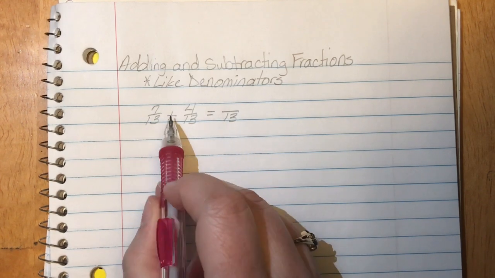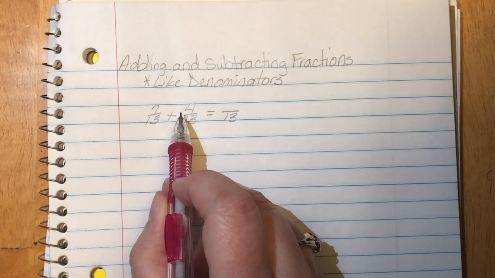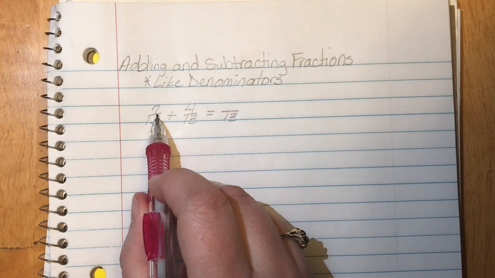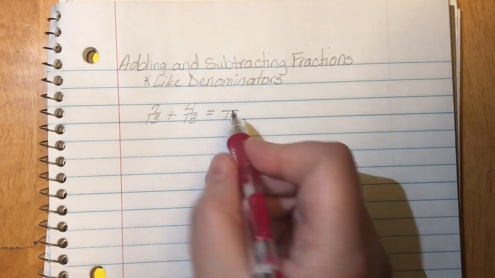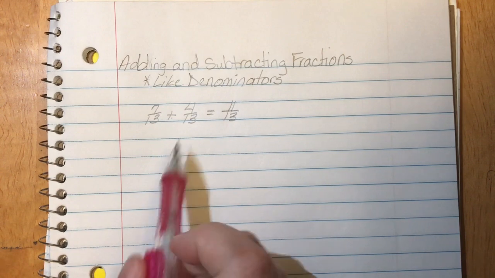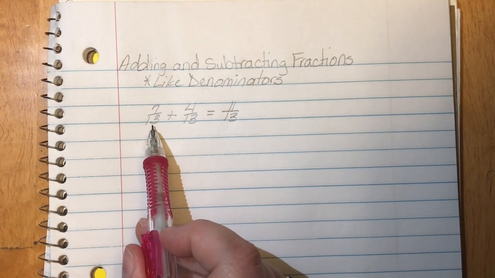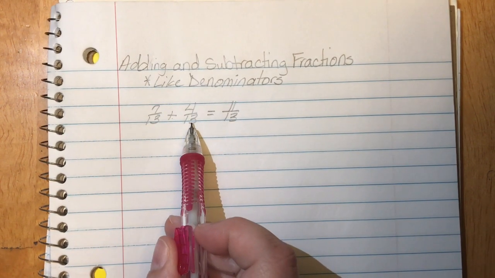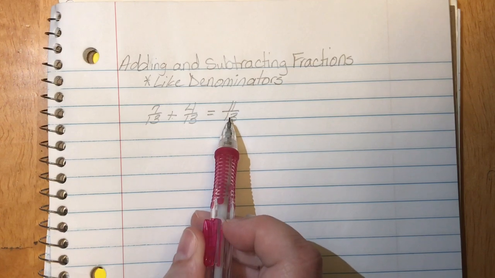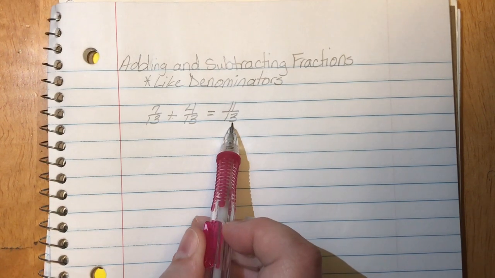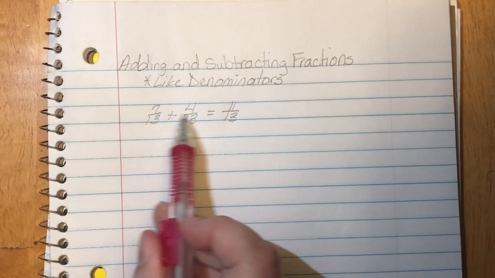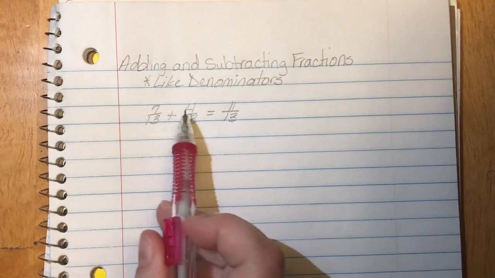You're going to take the two numerators and add them together. 7 plus 4 makes 11. So if I have 7/13 and I add 4/13 to that, I'm going to end up with 11/13. So basically all I'm having to do is add the smaller pieces of these together.